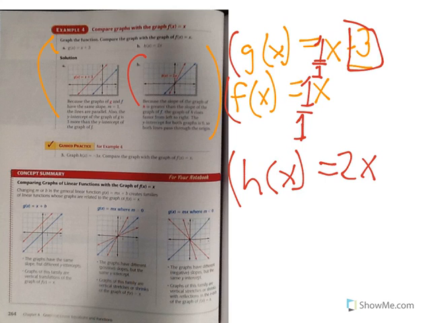In this case here, the slope is going to be 2. And yes, they have the same y-intercept, which is going to be 0, but the slope is 2, so that's how the graphs are similar.